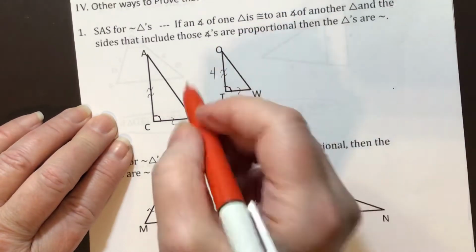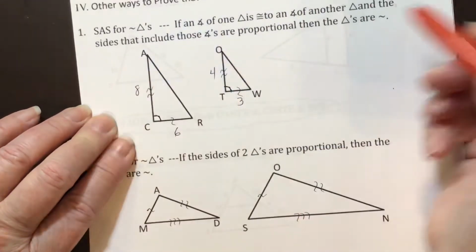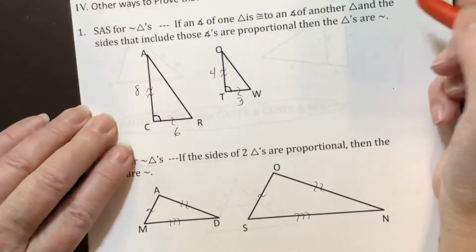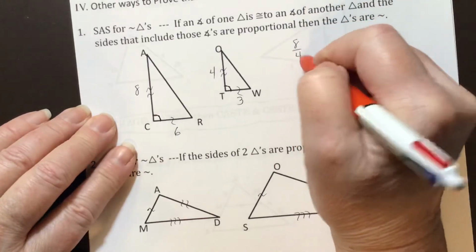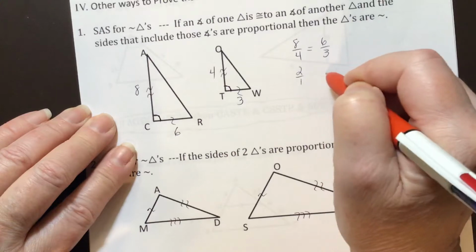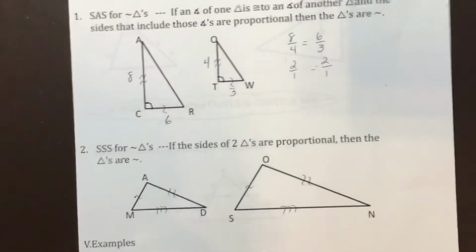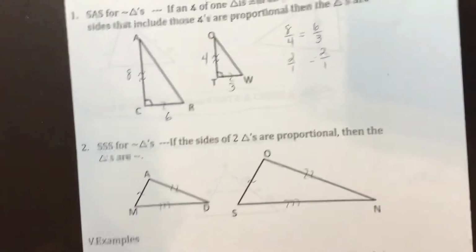If this is 3 and this is 4, and we know that this is 6 and this is 8, if we had right angles in between, we would check to say 8 is to 4 as 6 is to 3. Those are both a 2-to-1 ratio. So those two triangles are similar since the angle between those two pairs of sides are proportional to each other.